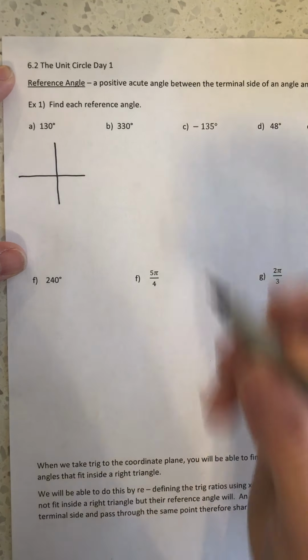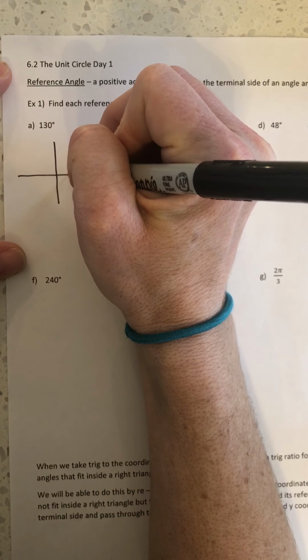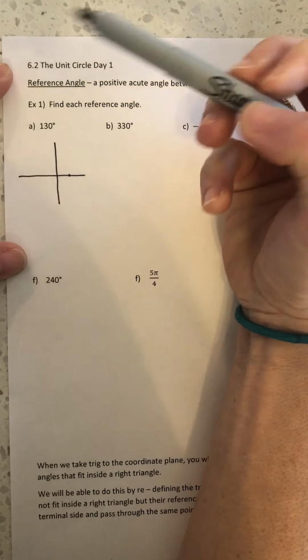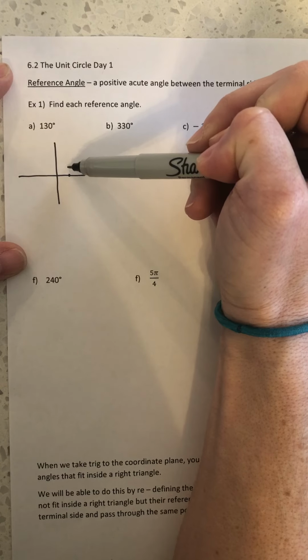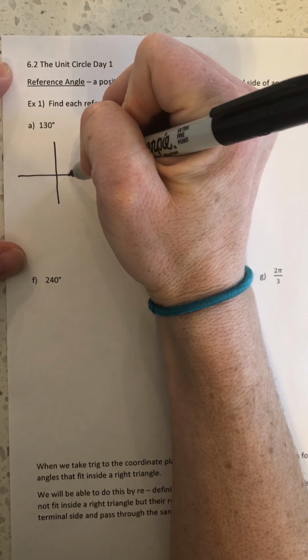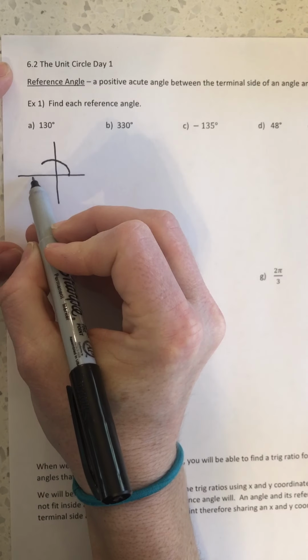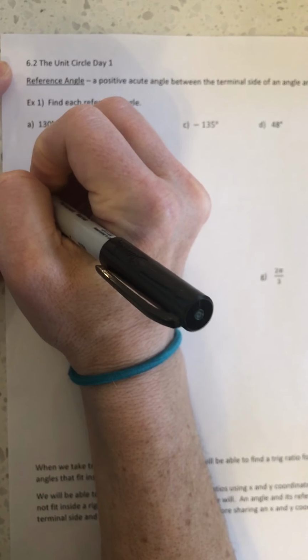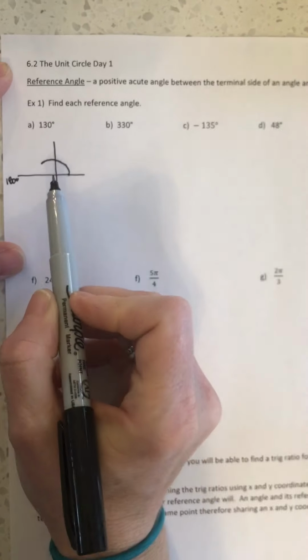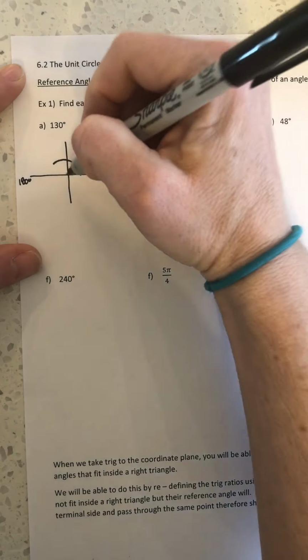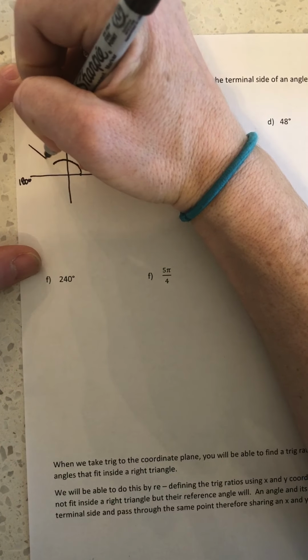Basically, you need to know what quadrant you're in. So 130 degrees is going to rotate. I start at the positive x-axis right here at 0 degrees. I'm going to rotate this way. So if I go here, that's 0, 90, I want to keep going. I don't want to go all the way to here because that would put me at 180 degrees. And I only want to get to 130 degrees. So let's say that 130 degrees lands right there.